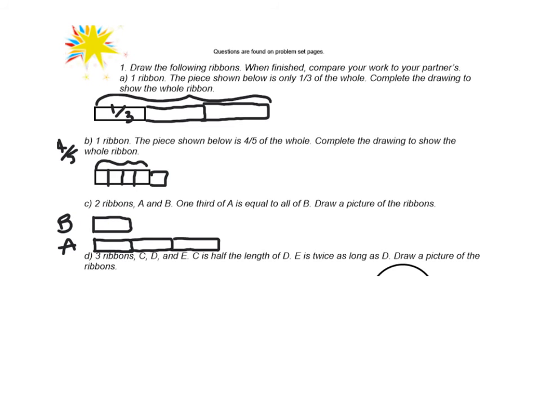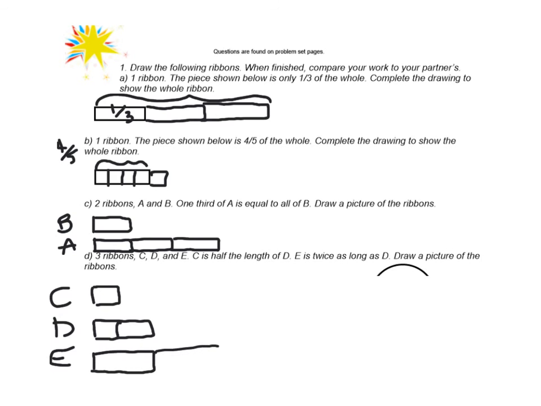And D says 3 ribbons, C, D, and E. So I'm going to write C, D, and E. C is half the length of D. So it looks like D is the one that we know. So I'm just going to draw a unit for D. C is half of D, so I'm going to split D into 2 units. And C is half of that, so C is one of those units. E is twice as long as D. So that's D, and E is twice as long. So that is E.